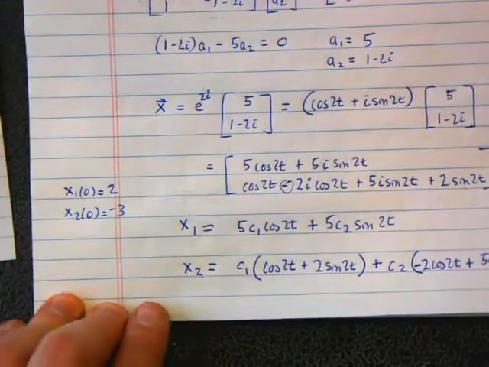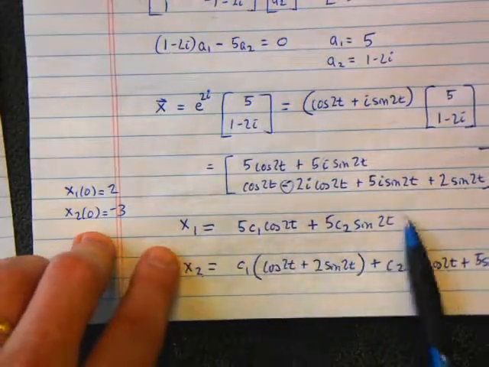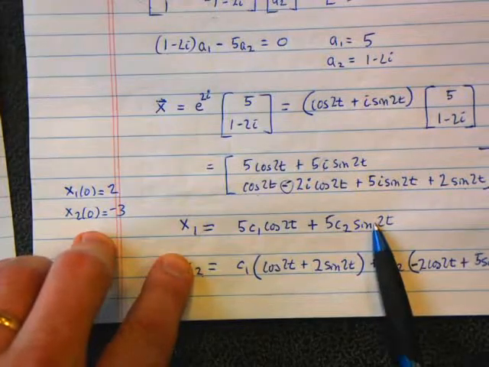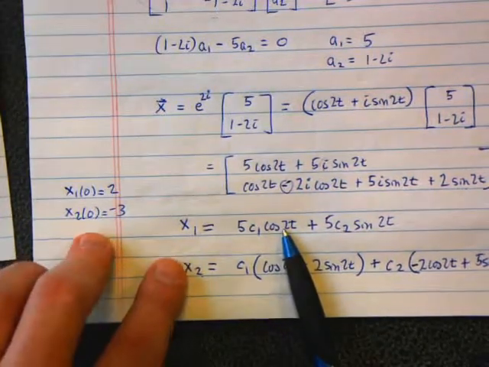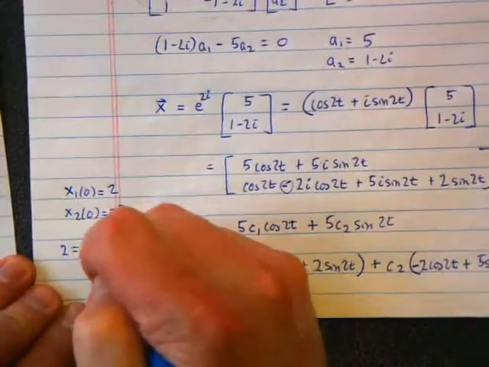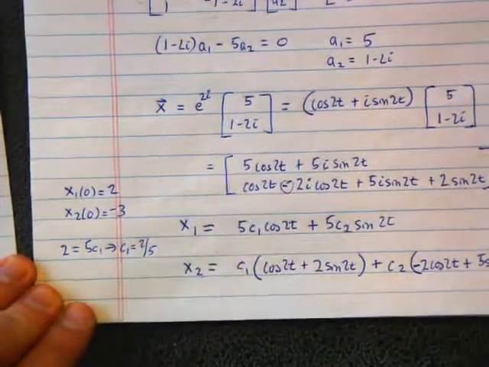Why do I say this is quite easy? Well, take 0 and plug it in here. What happens when you plug 0 in? The sine is 0. The cosine is 1, so you end up with 2 equals 5c1.